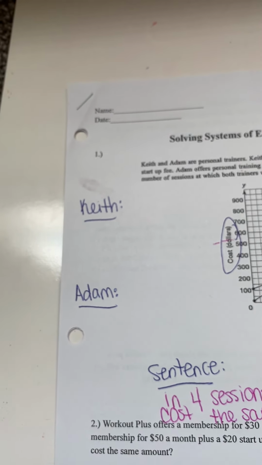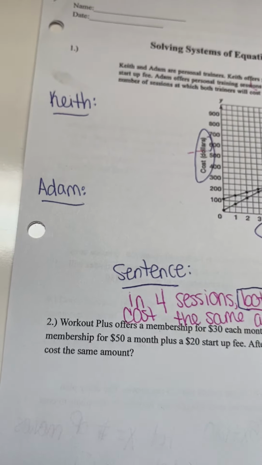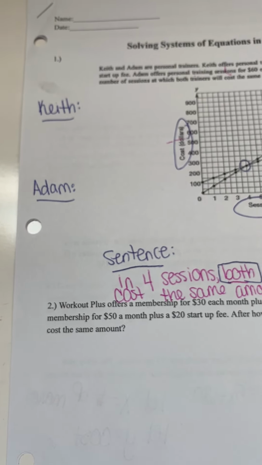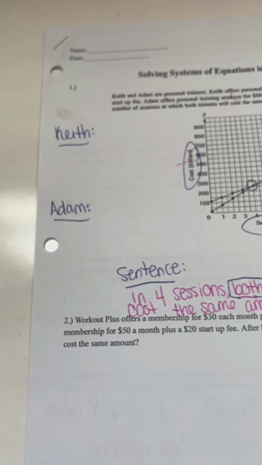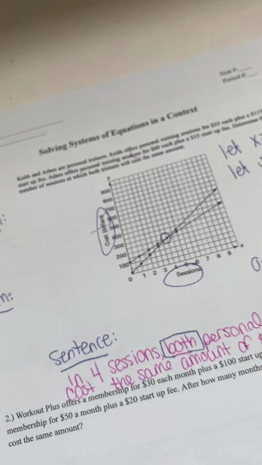So remember, you should have a y and an x in your equation. So I'm going to give you a couple of seconds to try to figure that out on your own. So you're going to have an equation of Keith and an equation of Adam from this word problem. Okay, I'm going to go ahead and put the camera down and give you time to do that.